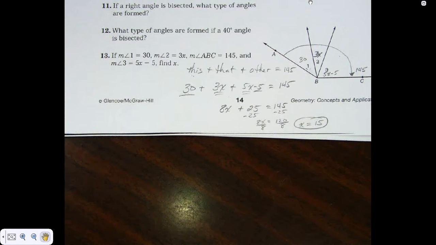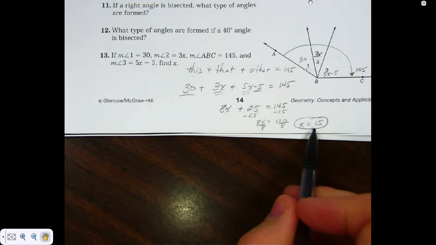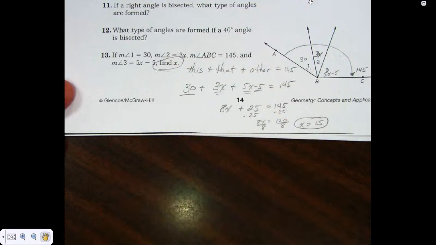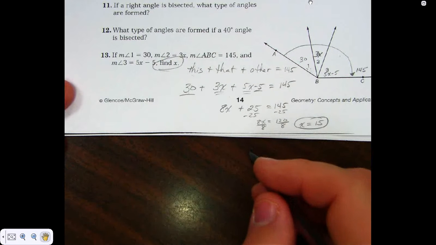Now, on the problems like this, please be careful and look and see what they ask for. Did they ask for x, or did they ask for the measure of angle 1, 2, and 3? They said find x. In a multiple choice test, if they'd asked for the measure of angle 1 or something like that, or the measure of angle 2, they're probably gonna have that as one of the answers, right? But that's not what they asked for. But in this case, what did they ask for? X. So we're done. Okay?